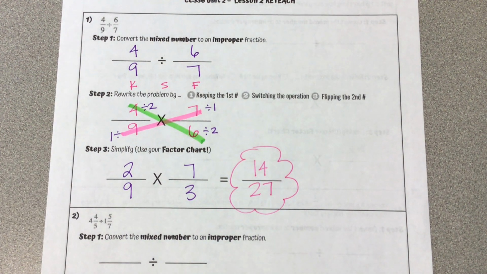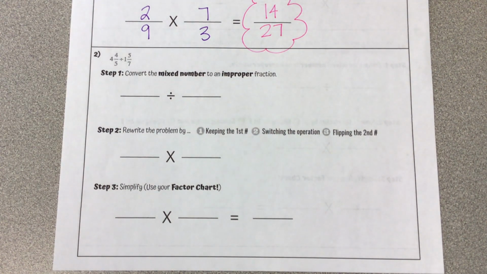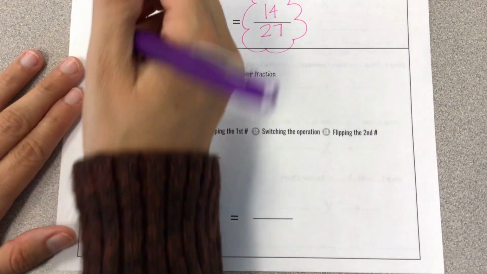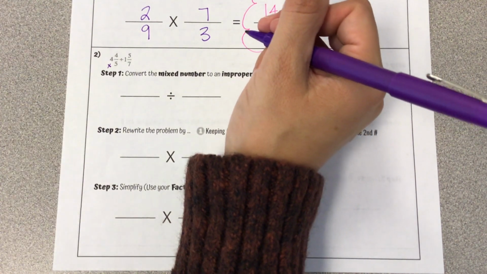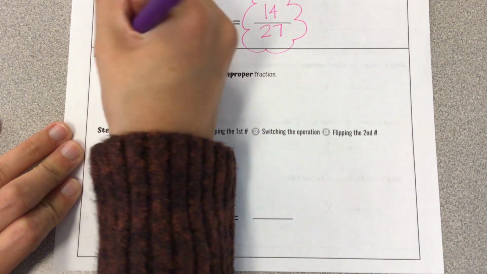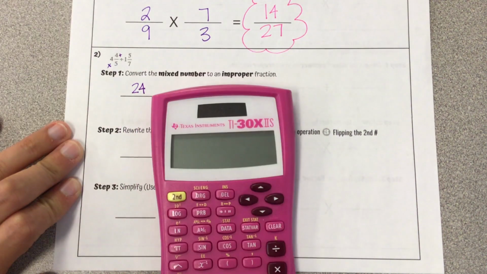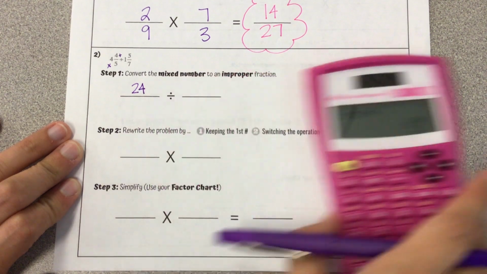All right, let's try another one. 4 and 4/5 divided by 1 and 5/7. Again, first step, changing it from mixed to improper. So I take my outside number, 4 times 5 is 20, plus 4 is 24. If you want to do that on the calculator to help you, 4 times 5, enter, plus 4, enter.